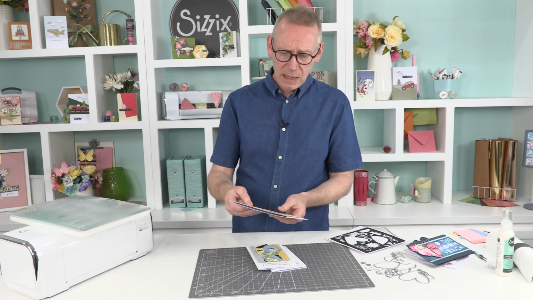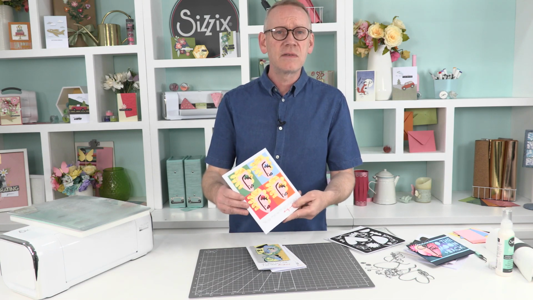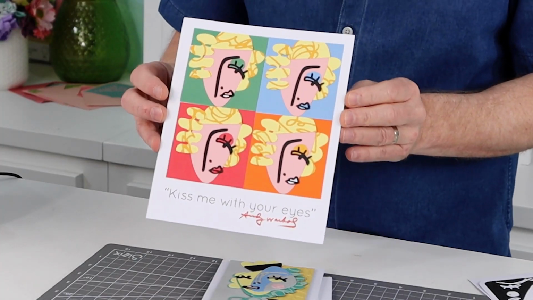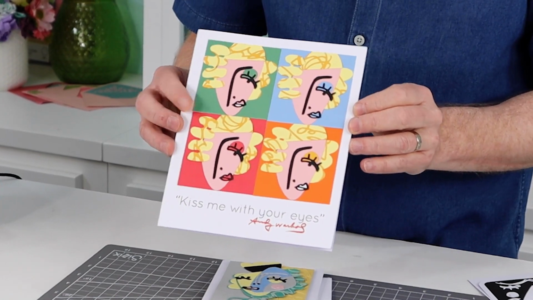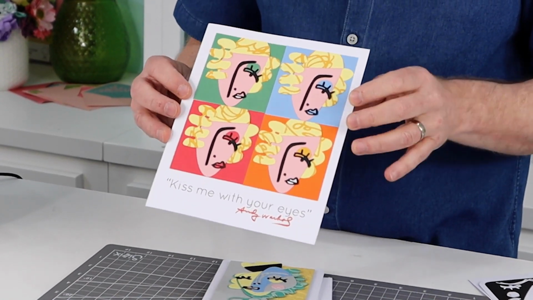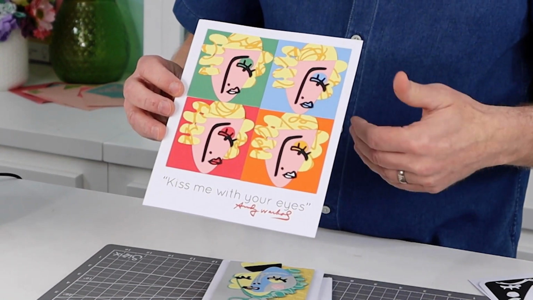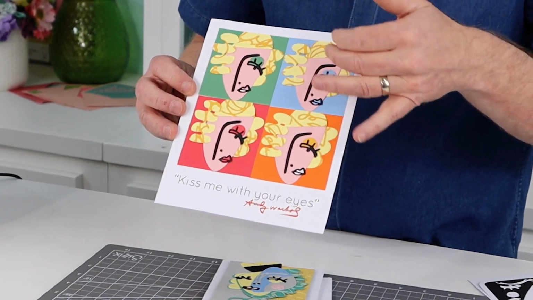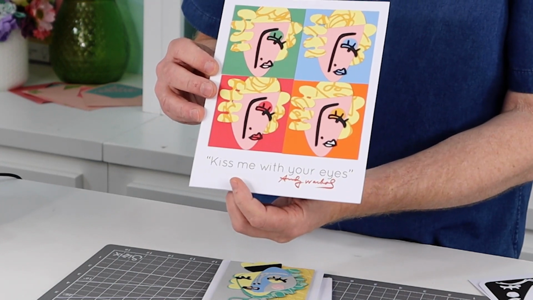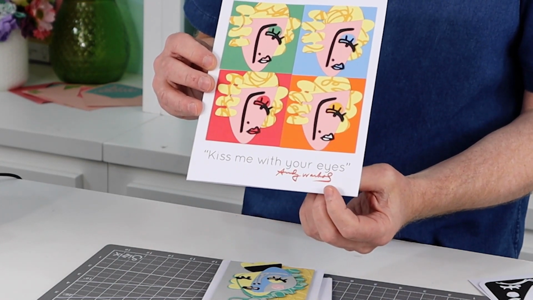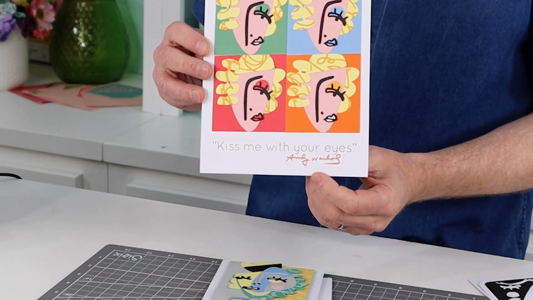I love Warhol's work. I love the repetitious nature of it. I like the way that it's flat and graphic. And this one, of course, is very similar to some of Warhol's Marilyn Monroe series. So we've used all those Warhol colors. We've used the way that he repeats that over and over again. And all the quotes you see here are quotes from the artist, and we've got the signature as well.